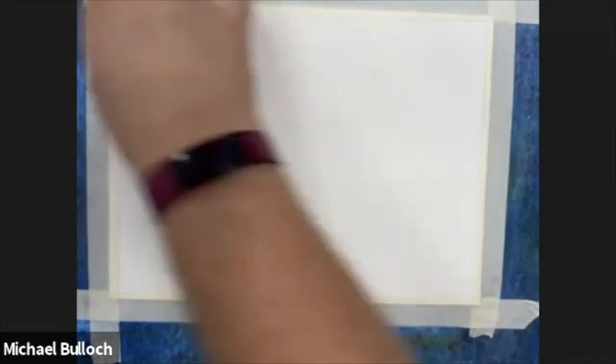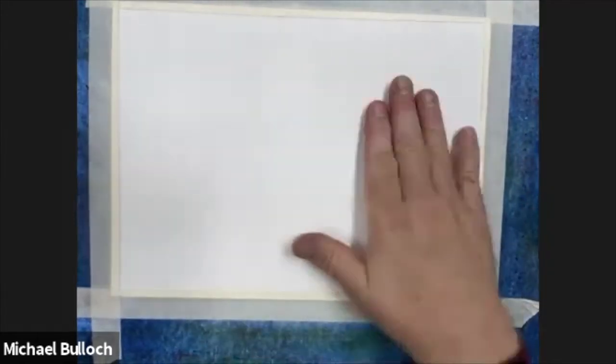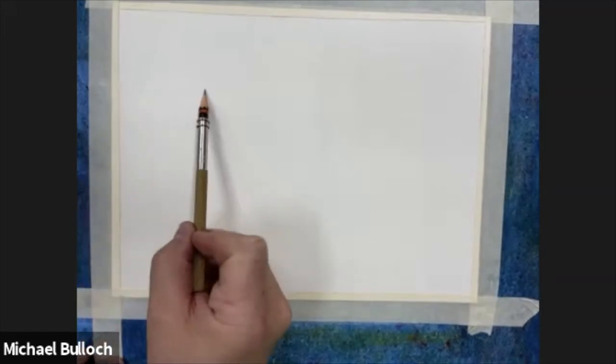In our case, it doesn't really matter, except I'm going to still work kind of upside down because I want to keep this clean up here. I don't know what I'm going to do with this bottom part yet. What I'm going to do though, to make this easier on myself, I'm going to draw just a really thin, light pencil line about 1/3 of the way down.